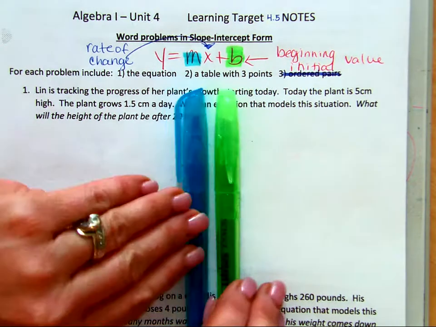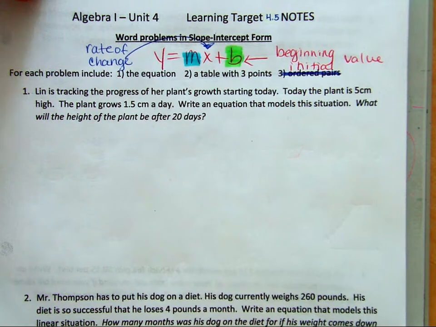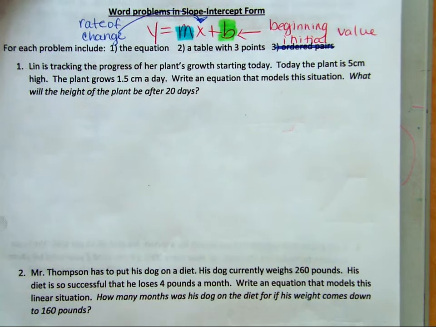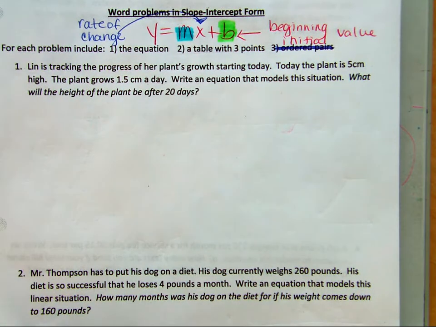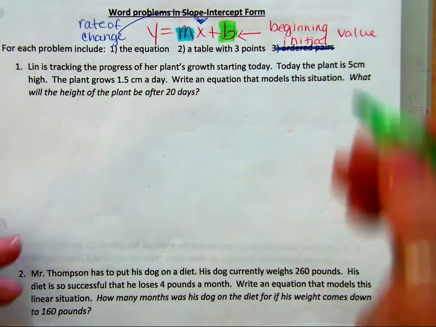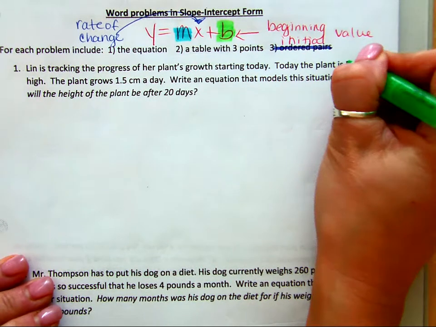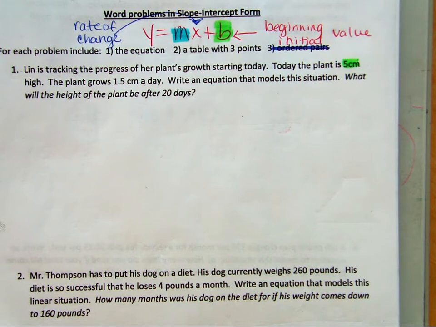So the first thing I'm going to do is read this problem. Lynn is tracking the progress of her plant's growth starting today. So on day 0, before she even started tracking it, it's 5 centimeters tall. What do you think that would be? The beginning value. So in my green, it's, yes, if I were to graph it, it's going to be my y-intercept. So currently, the plant is 5 centimeters tall. I haven't watered it. I haven't, other than just measuring it, that's all I know.